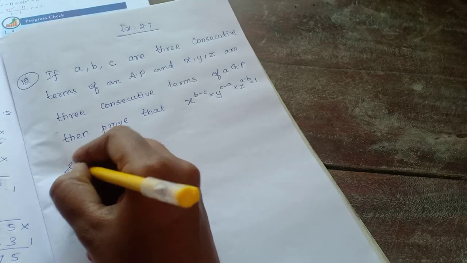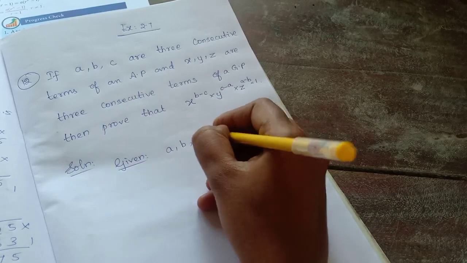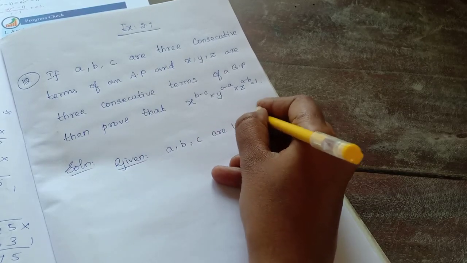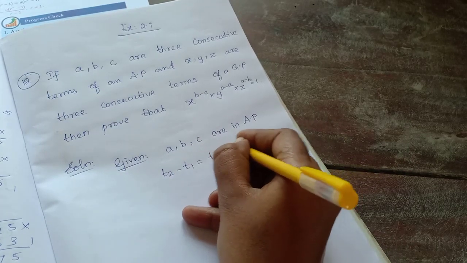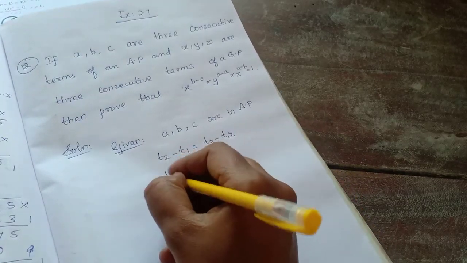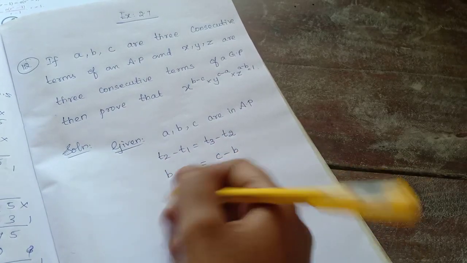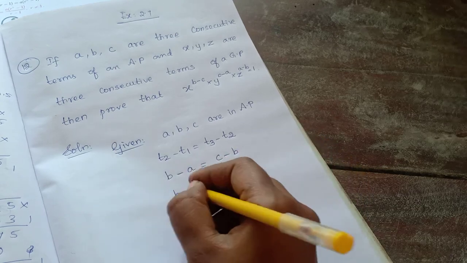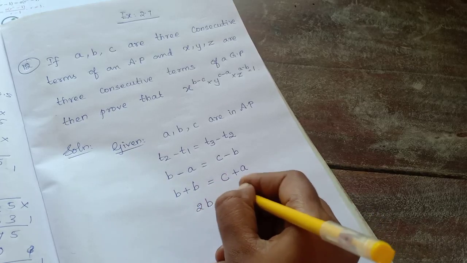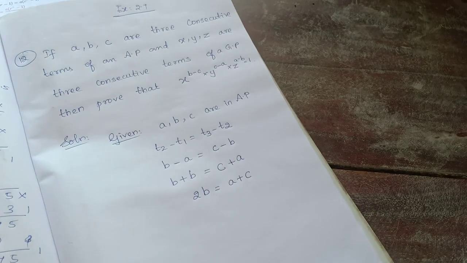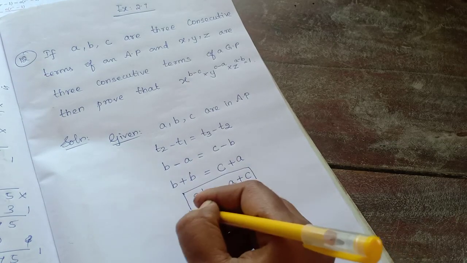Okay, listen. So solution, given A, B, C are in AP. So what is the condition for AP? Second term minus first term equal to third term minus second term. So here, B minus A is equal to C minus B. Collect B terms on one side and other terms on the other side. So B plus B is equal to C plus A, which is 2B is equal to A plus C. Got it, students? So 2B is equal to A plus C. This is one value we got.